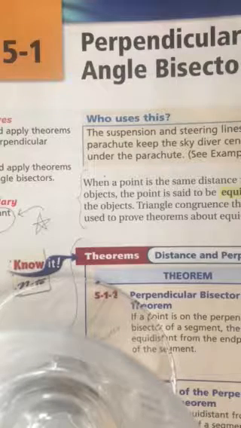And lastly, the orthocenter is the point of concurrency for the altitudes of the triangle. The altitude is a line that runs from the vertex to the line containing the opposite side of the triangle. This point of concurrency can fall inside the triangle, on the triangle, or outside the triangle.